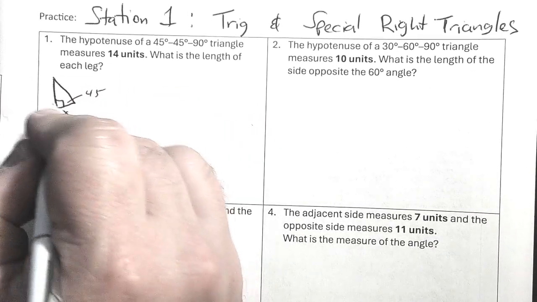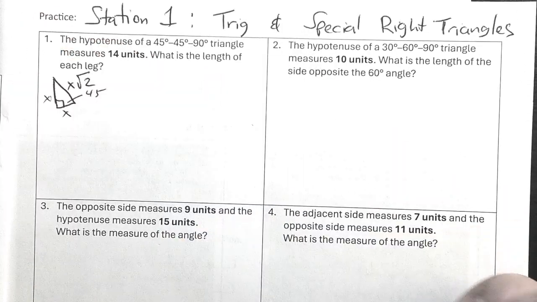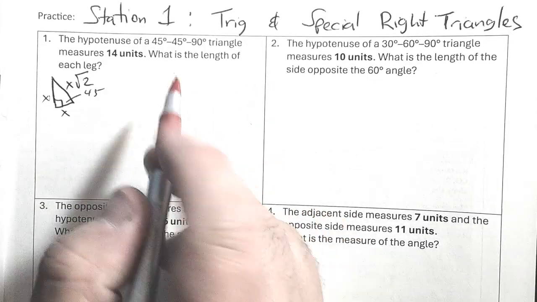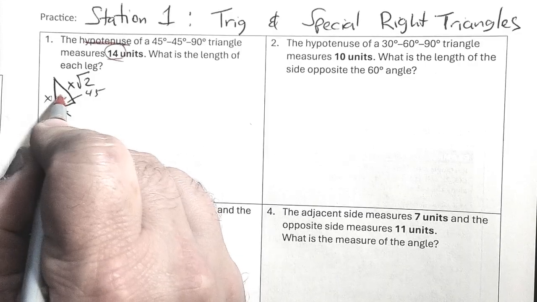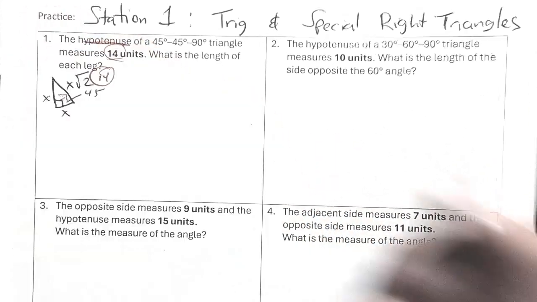These two are the same, and this guy is x times the square root of 2. That's what we talked about on the other page. So take my red pen. It tells us that the hypotenuse, across from the 90-degree angle, is 14. I'm going to put this in red and circle it.